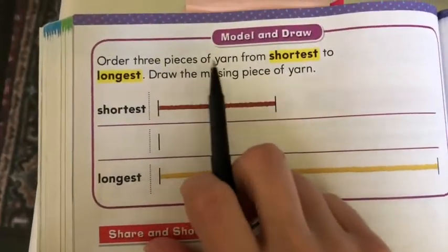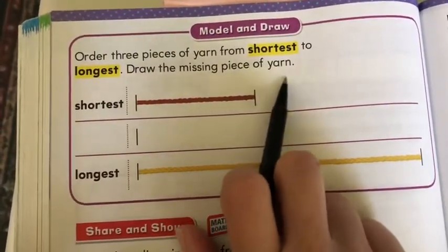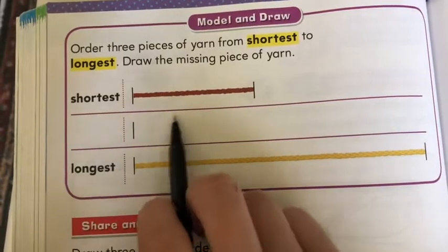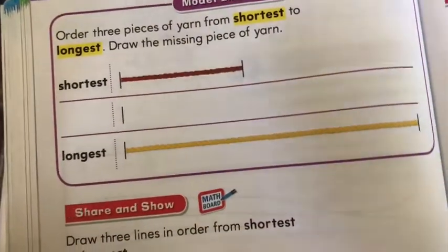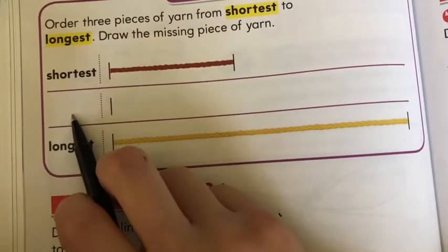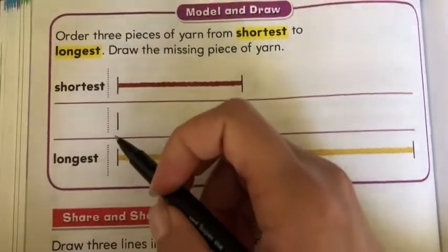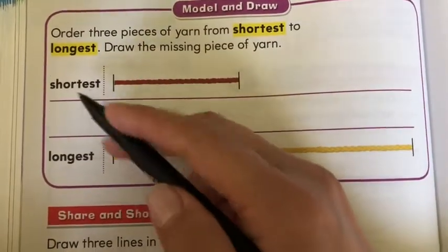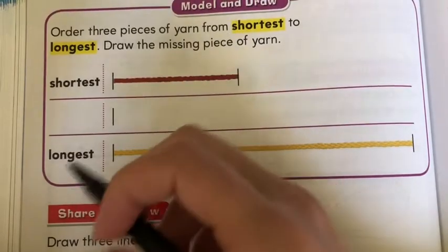Order 3 pieces of yarn from shortest to longest. Draw the missing piece of yarn. Okay, now we're doing shortest to longest. And it wants us to add a piece of yarn here. So if we're doing the shortest to longest, the middle one, well, yeah, it's gonna be called the middle one, right?